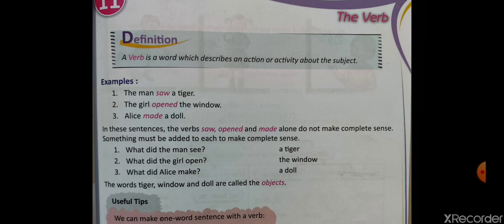For example, what did the man see? The man saw a tiger, right? So here a tiger is the object, because of that tiger the thing is actually happening. If the man has seen a tiger, there must be a tiger in front of him.